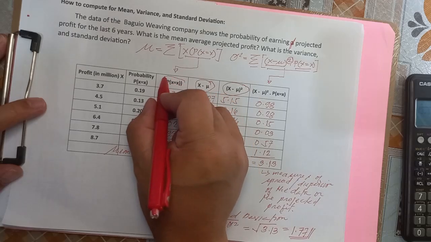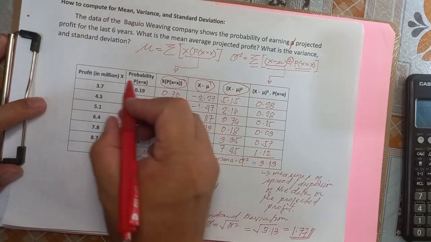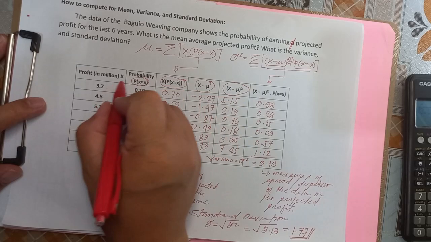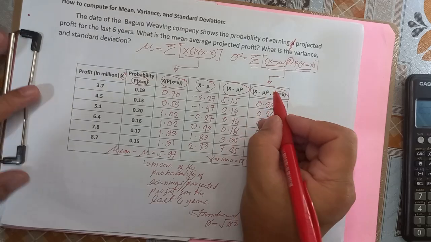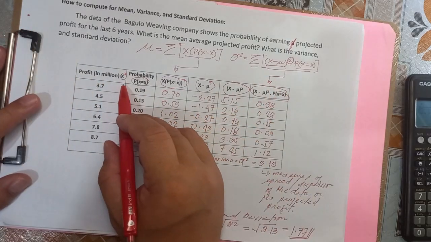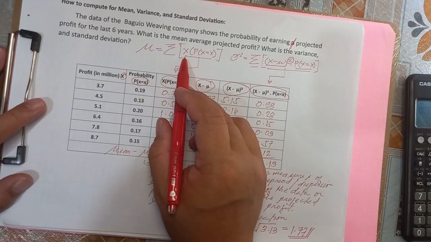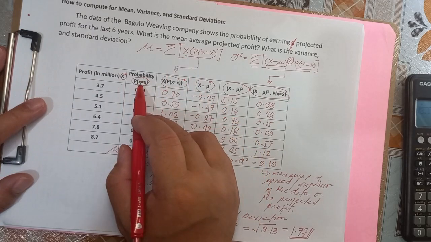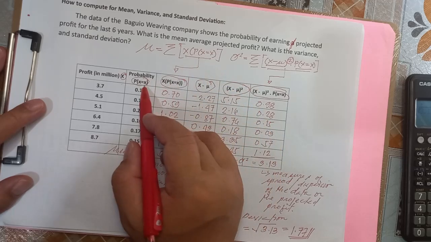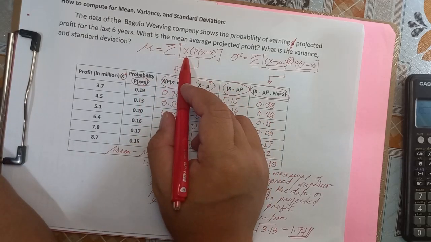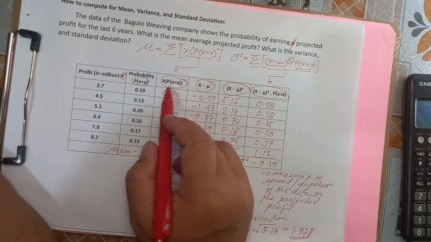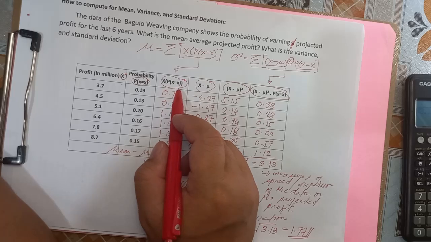All the headings here are seen in our working equation. For x, it is the first part, which is the variable. For the probability, we have this one. What about the mean? It is the product of the variable and the probability. That is the design of our table.